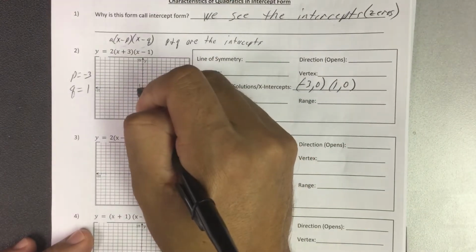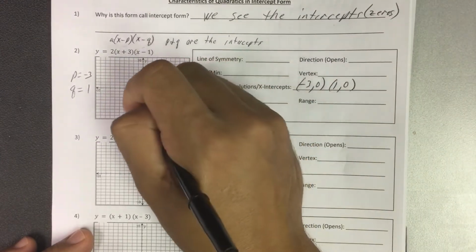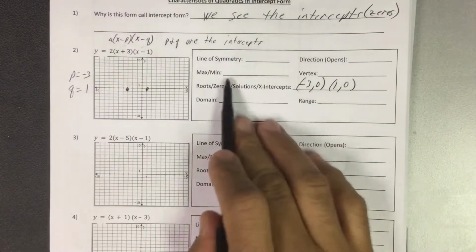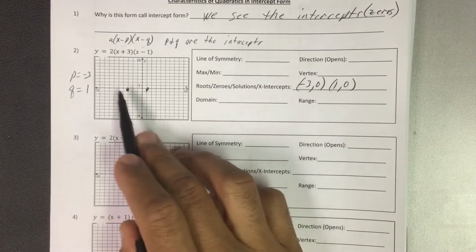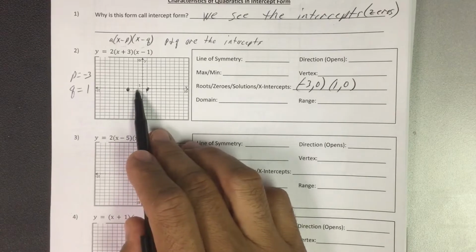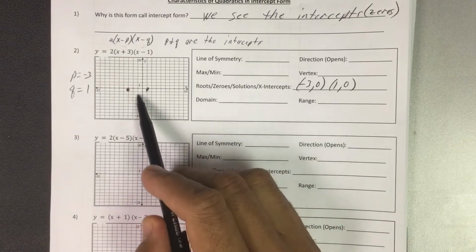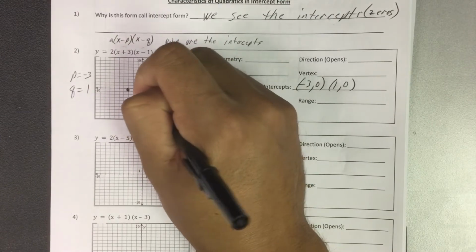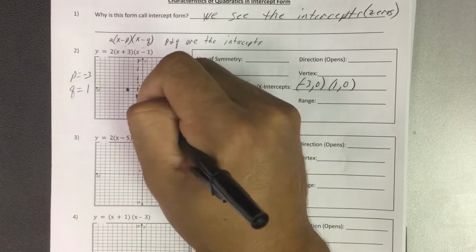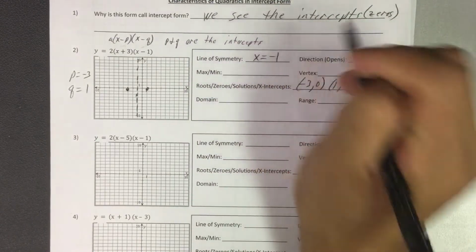So negative 3, 0, and 1, 0. Okay? If we know this line of symmetry has to cut everything in half, and this is here and this is here, what's the line that goes right in between these? Right? It was in our notes. We can add P and Q together, divide by 2, and figure out this line. But I'm looking at it, and this is 2 boxes right here. So right here is the middle. So that's going to be my axis of symmetry. Right? That's my axis of symmetry. That is at x equals negative 1.